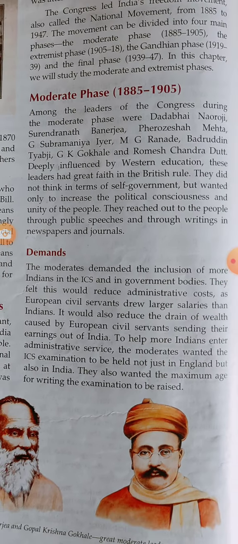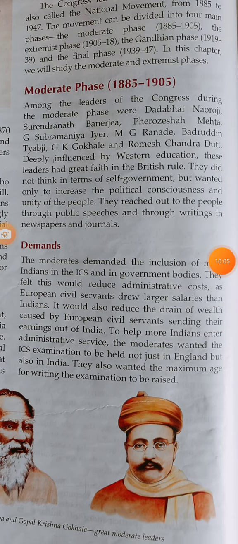Basically, they wanted the ICS examination, for which the age limit was lowered by Lord Lytton, to have the age raised, because it was very difficult for people to appear in that exam. You can underline the last line here. They wanted the maximum age for writing the examination to be raised. This was the first one.